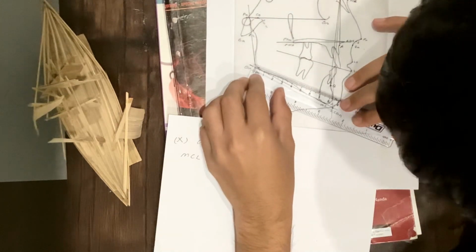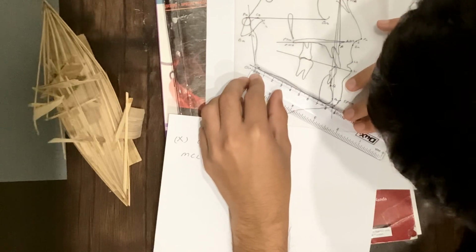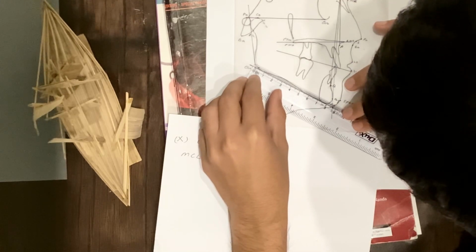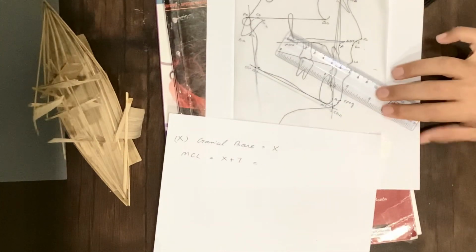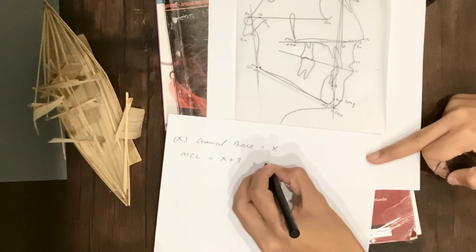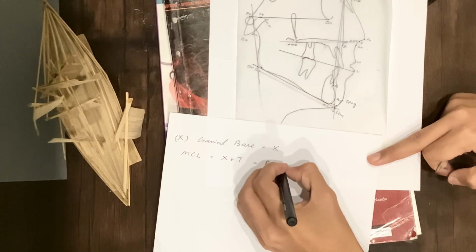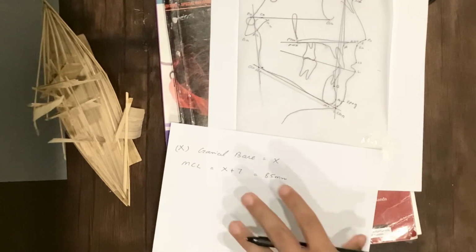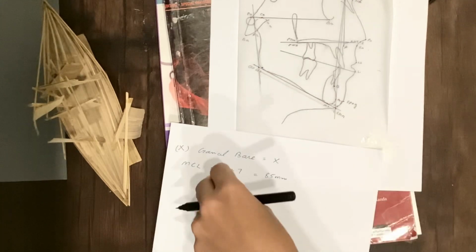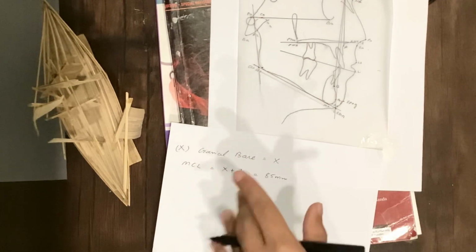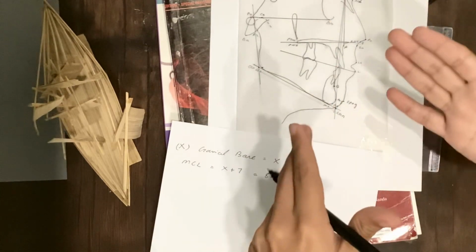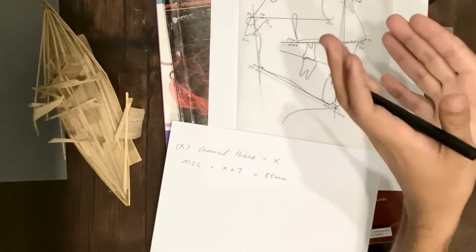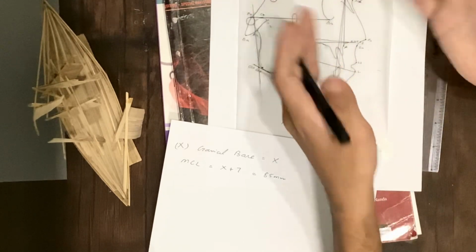And here in this case, it is almost 85 mm. So what does this value tell us? This value tells us either the mandible is large as compared to the cranial base, or it is small and underdeveloped as compared to the cranial base.